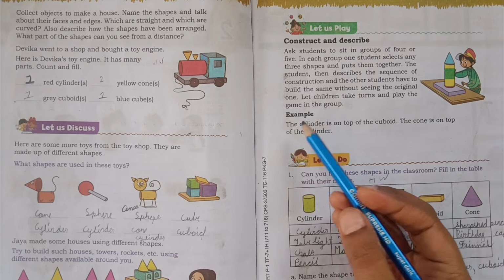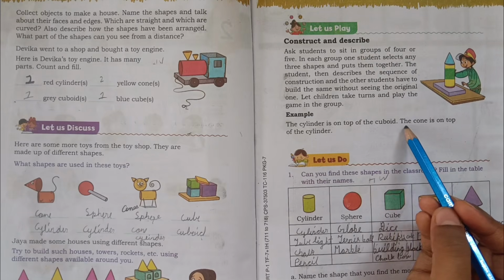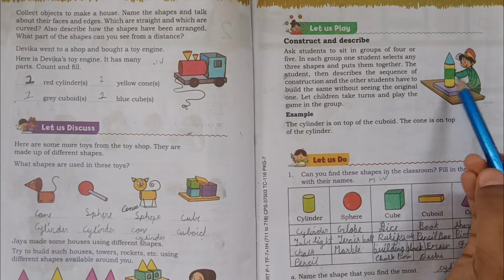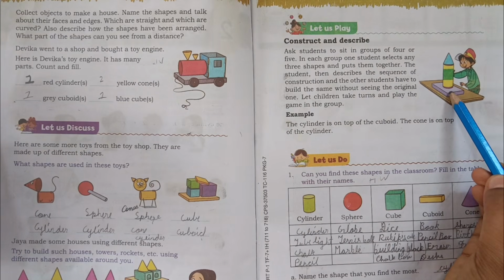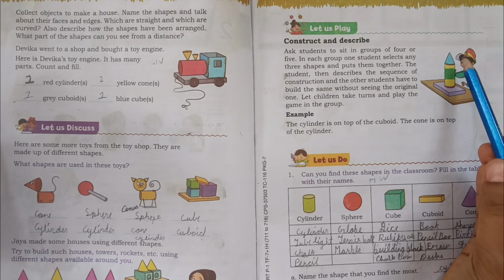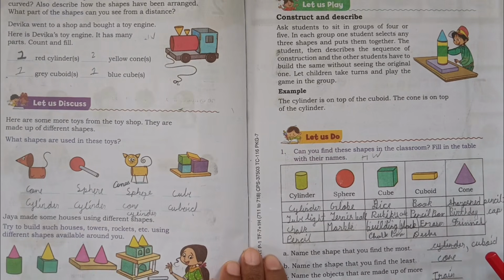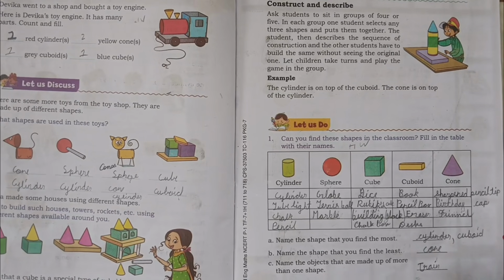Example, the cylinder is on top of the cuboid. The cone is on top of the cylinder. So, like this you have to explain. The cylinder is on top of the cuboid and on top of the cylinder a cone is there. If you describe it like that, by hearing it your friend has to make the same shape. At home also you can do this with your friends or with your siblings, children. Okay.